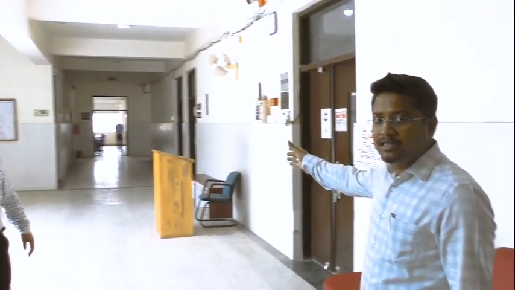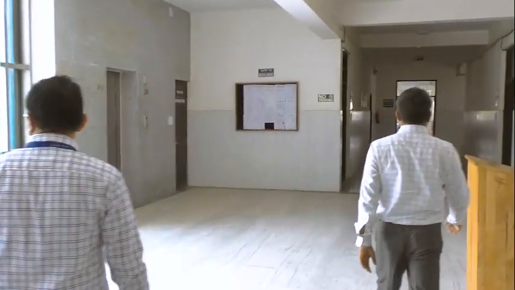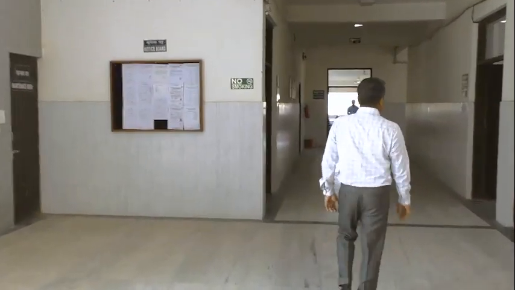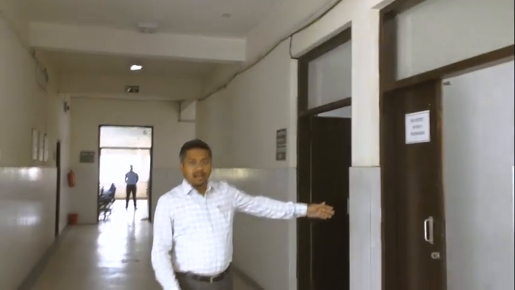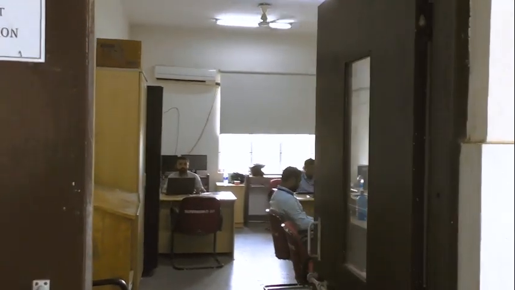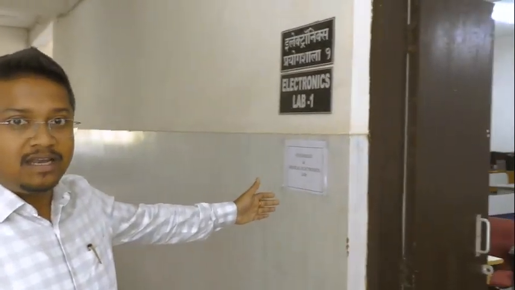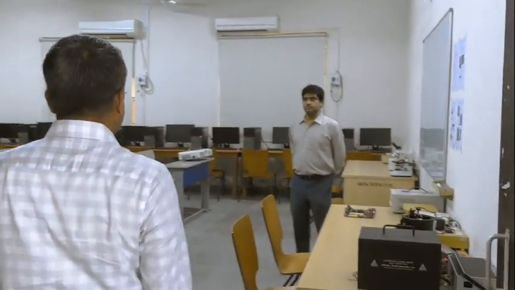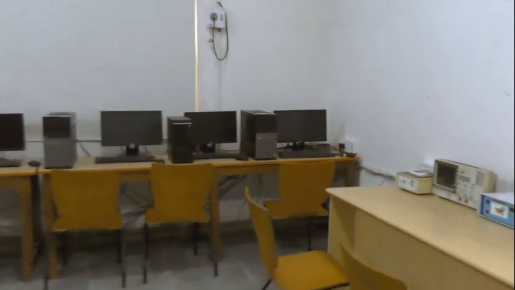Now we are moving towards other labs and classroom in this particular floor. This is one of the faculty rooms of this campus. We have one electronics lab here which is for PCB designing and medical electronics concepts. This lab has got computer systems as well as electronic equipment, lab equipment, because for PCB design we need some kind of software to be designed, and then we convert it into the PCB designer.